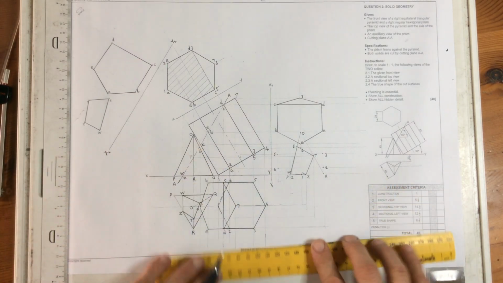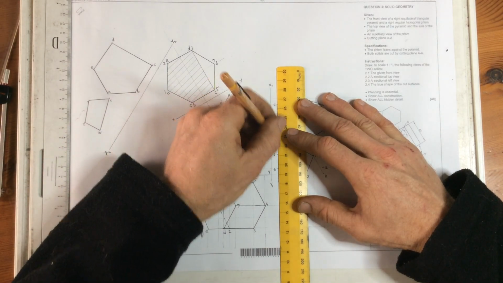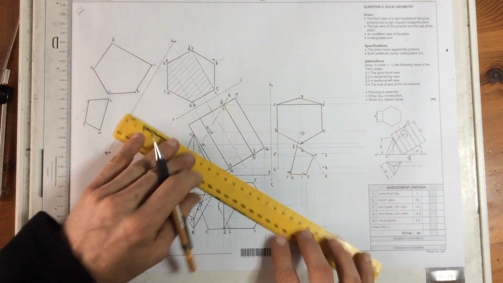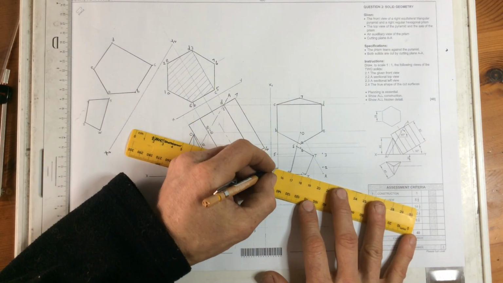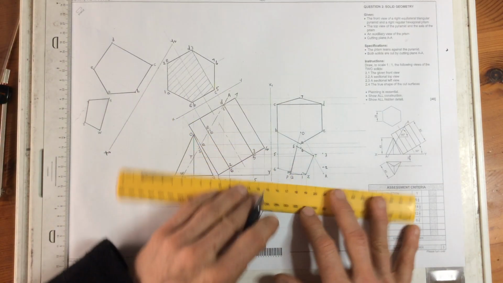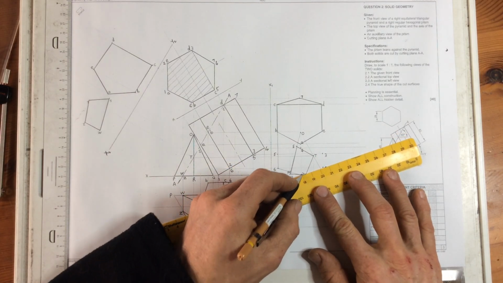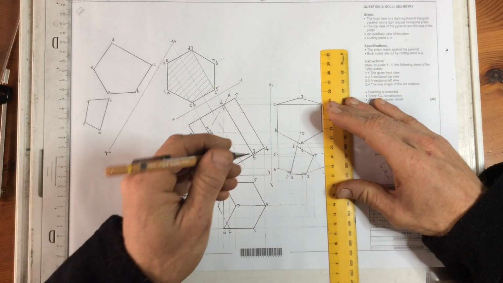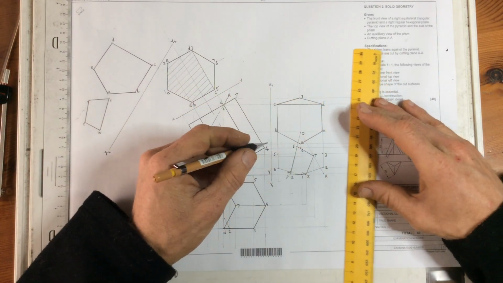Right, same story over here. Draw in the lines going down there. I've got a line that's going to go between 6 and 1. There it is. I've got a line going between 2 and 1. I've got a line going between there and there. There's definitely an edge over there.